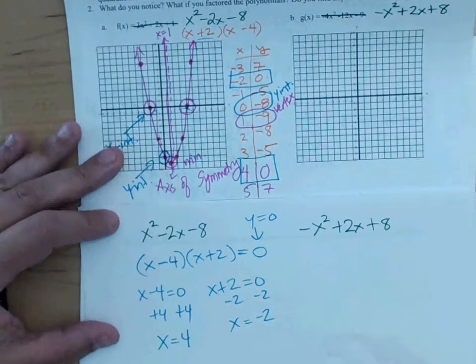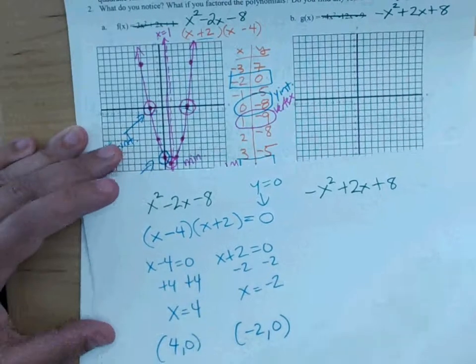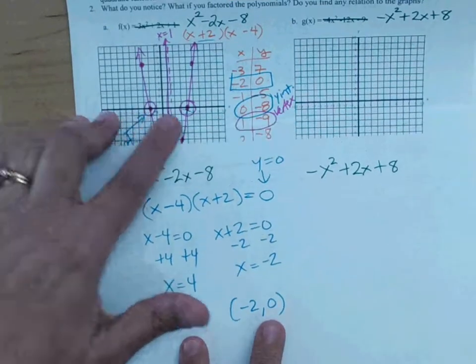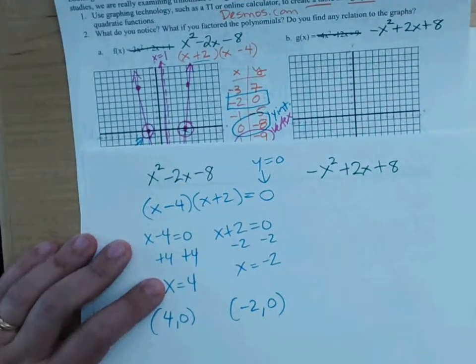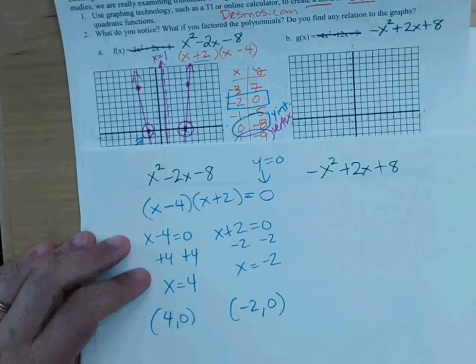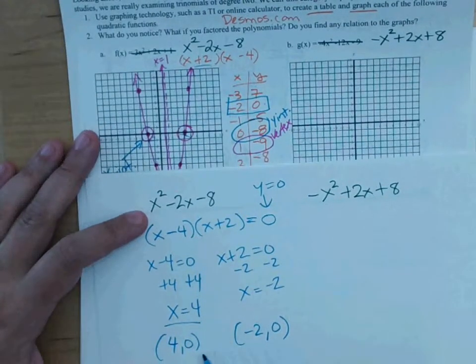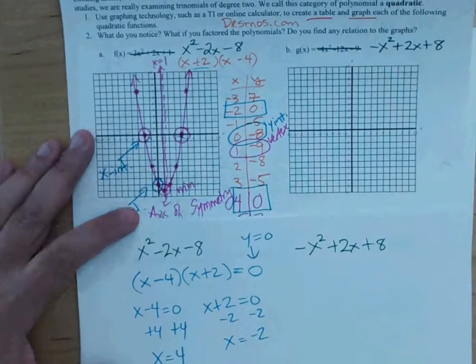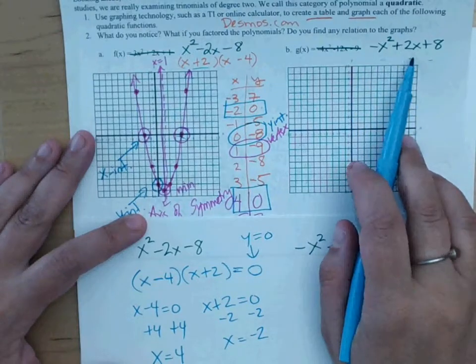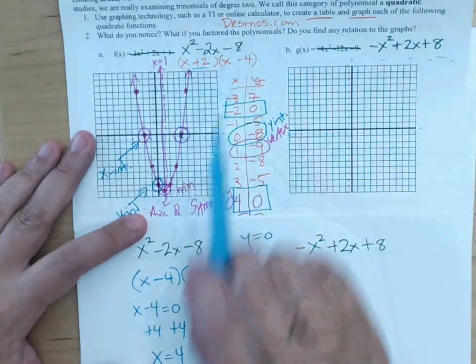So these numbers right here, when we set y equal to 0 and we solve for x, we just found (4, 0) and (negative 2, 0). Those 2 points are our x-intercepts. So the factoring helps us find the solutions x when y equals 0. In other words, when we solve, we find the x-intercepts. Now let's look at this problem right here and notice how this problem is different than the previous problem.